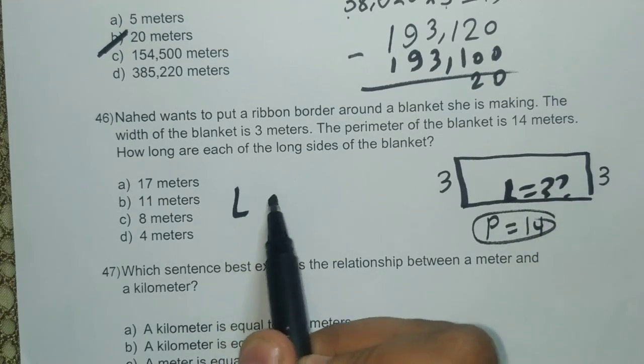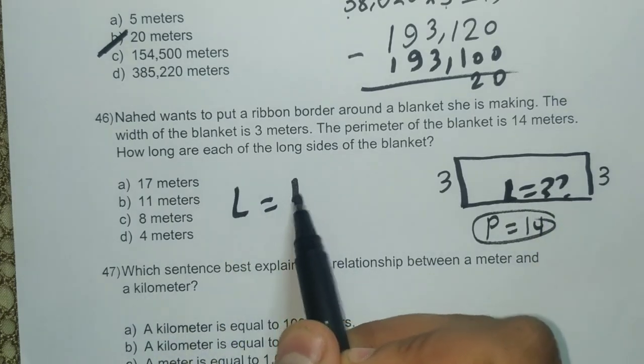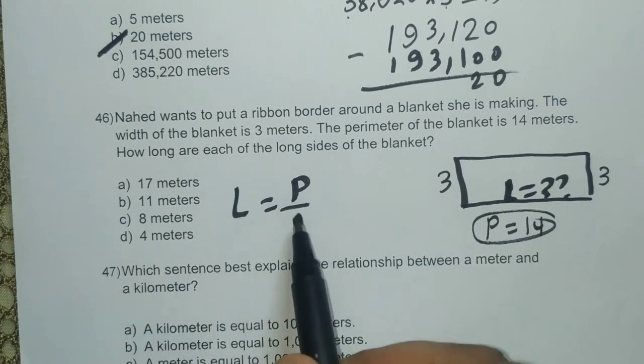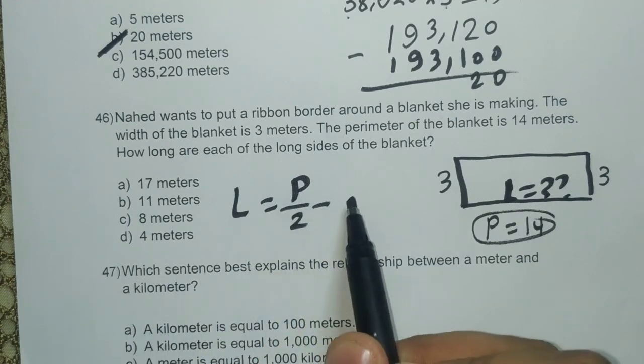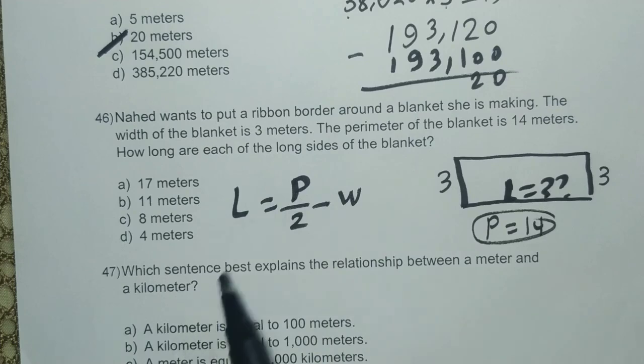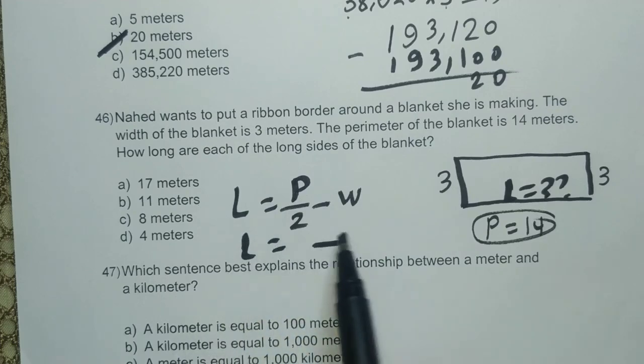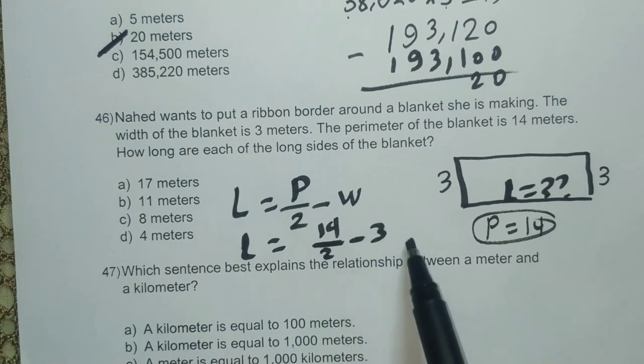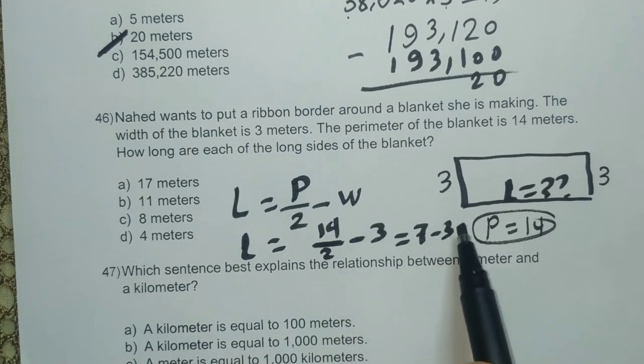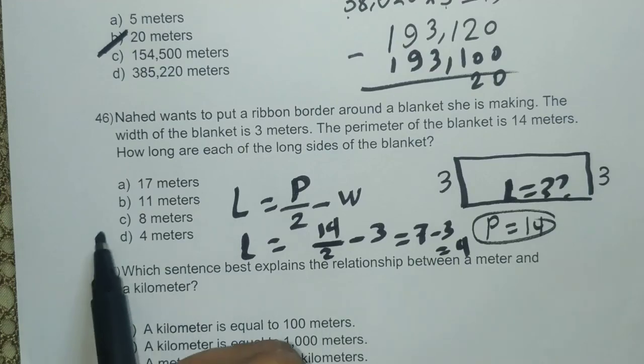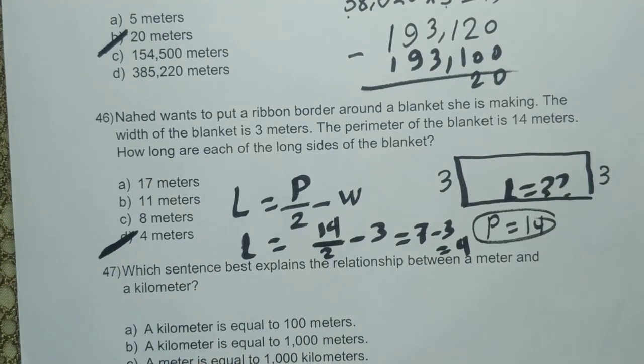The length will be the perimeter divided by 2 minus the width. So the length will be perimeter 14 divided by 2 minus the width 3. 7 minus 3 equals 4. It will be 4 meters.